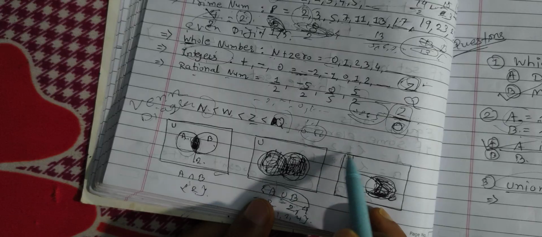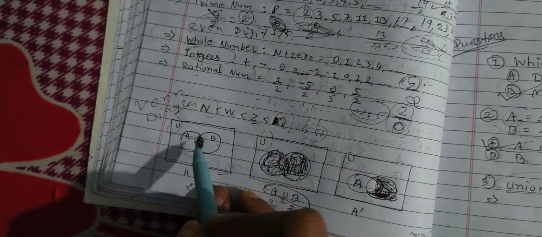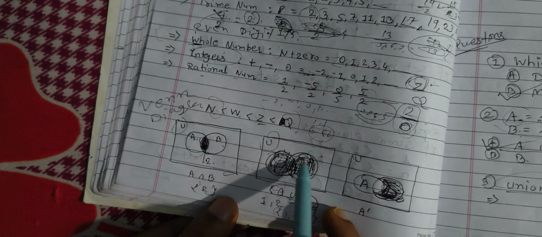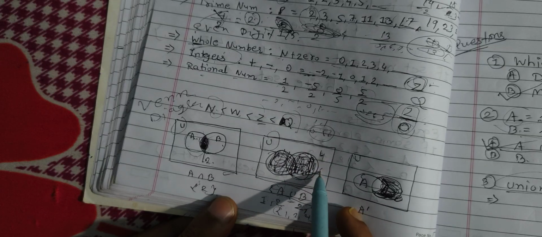And you saw this one. This is a universal set. Sometimes the numbers can be outside of this circle as well, let's say 5 and 4.